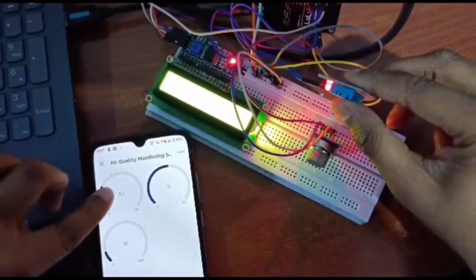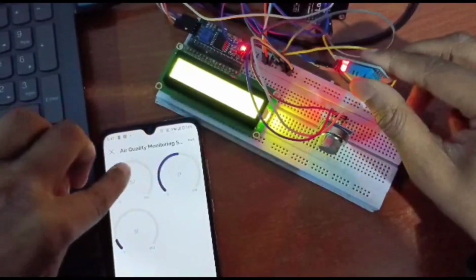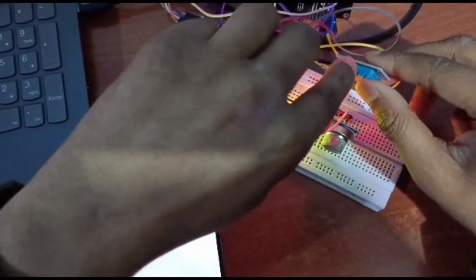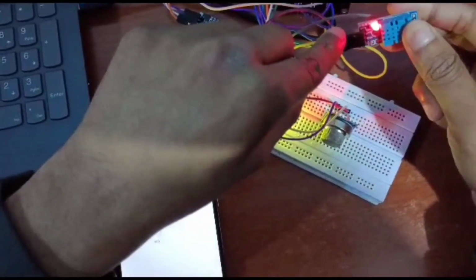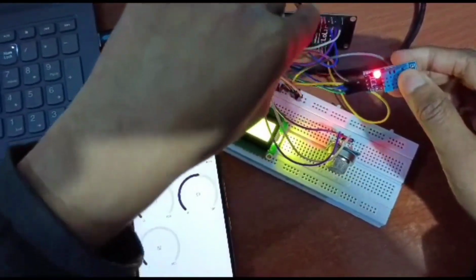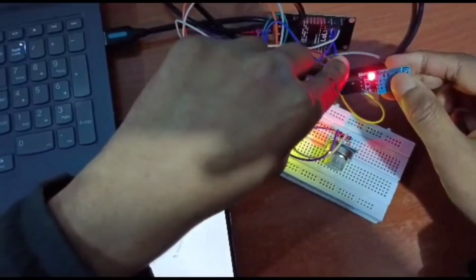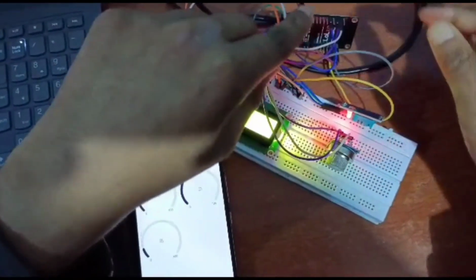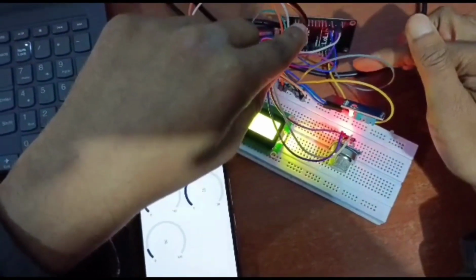As we can see here, the temperature and humidity are measured by the DHT11 sensor. The data pin of the DHT11 is connected to D4 of the NodeMCU, which allows the NodeMCU to receive the temperature and humidity data from the sensor.